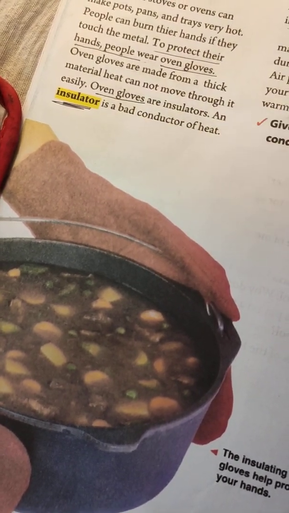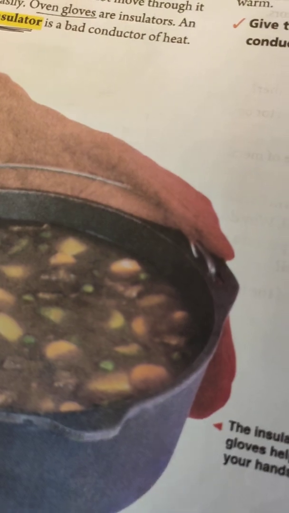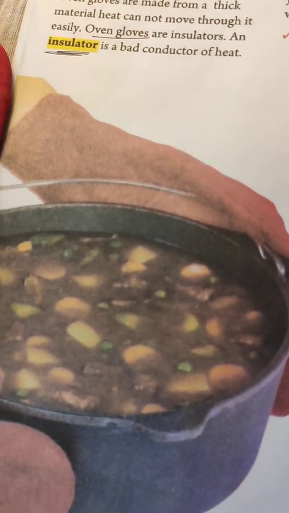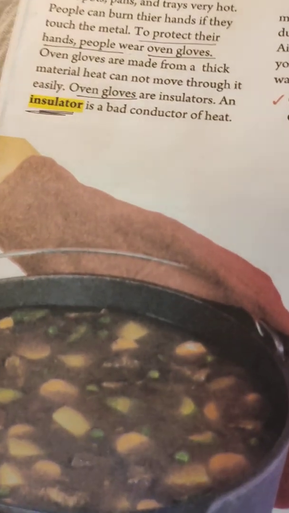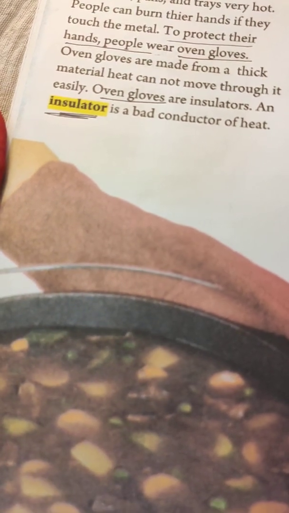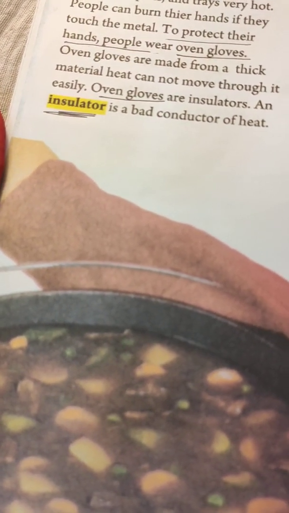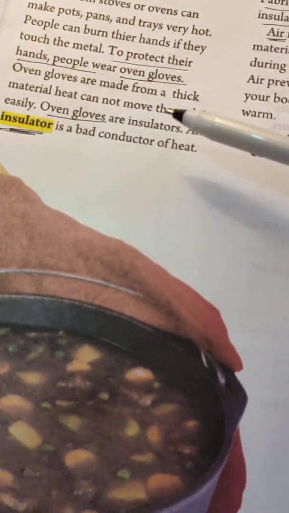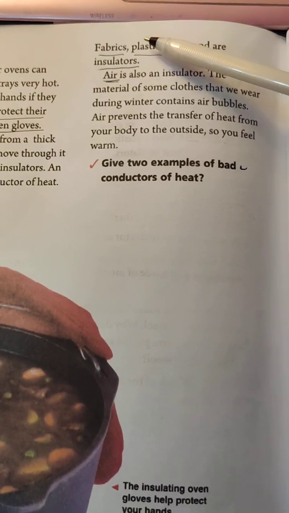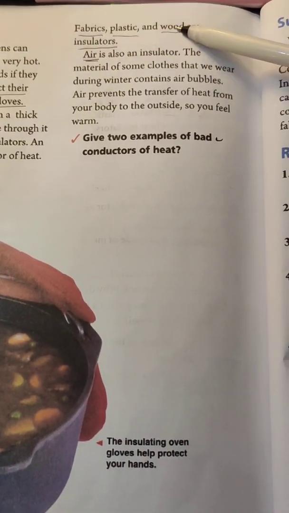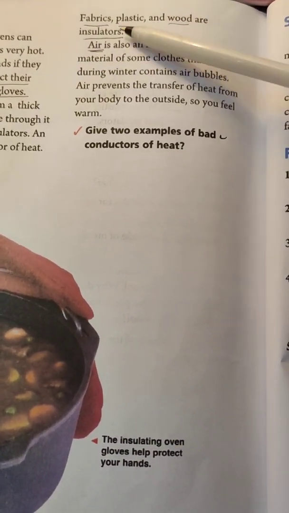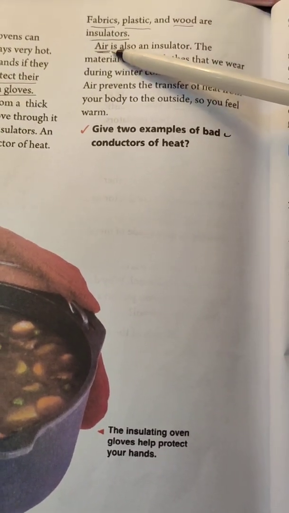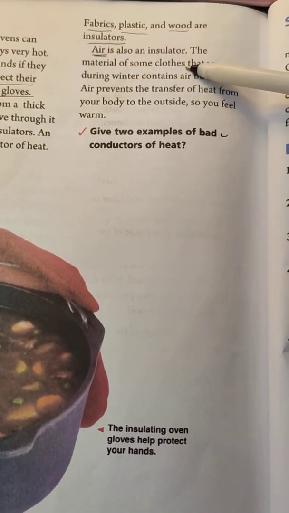So what does insulator mean? An insulator is a material through which heat does not move easily. A bad conductor of heat. We have fabrics, plastic, wood, good insulators. And we also have air, which is also an insulator.